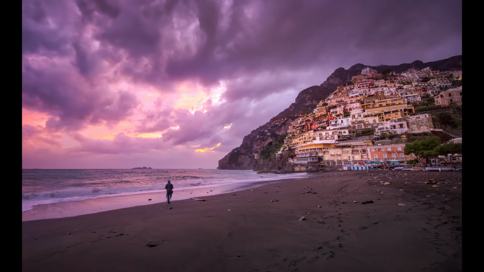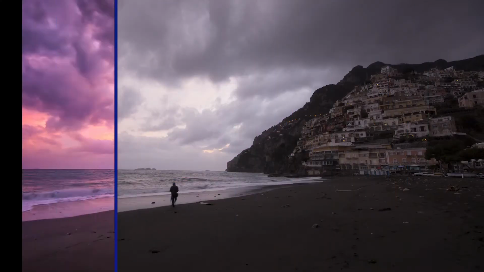Welcome back everybody, my name is Philip and today we will do some HDR photo editing using Aurora HDR and Photoshop. And essentially that means we're going to go from this zero exposure image to that final image in just a couple of minutes.